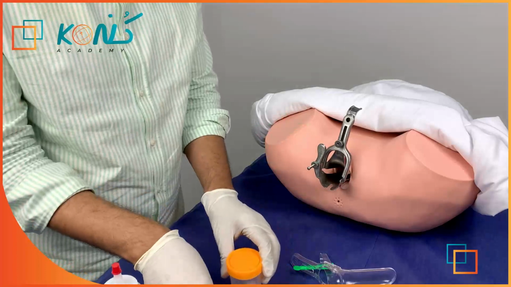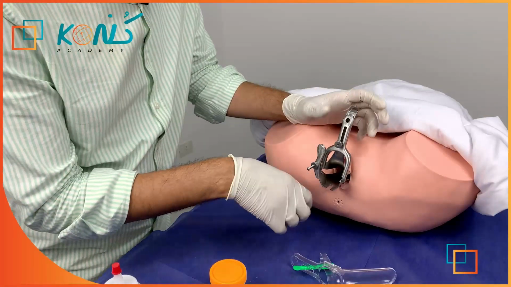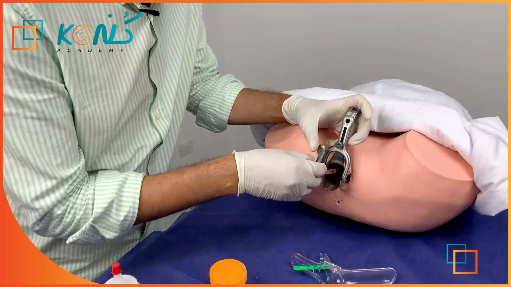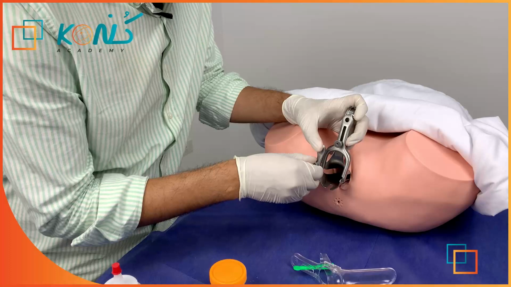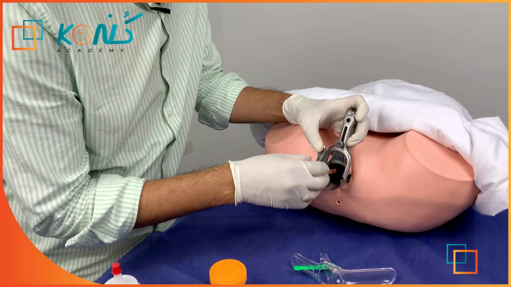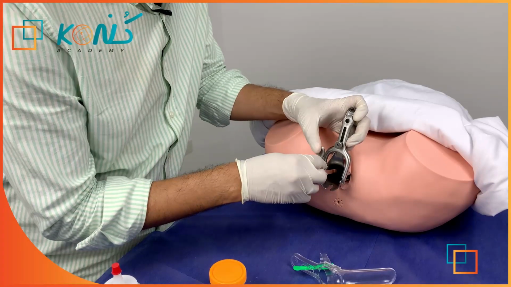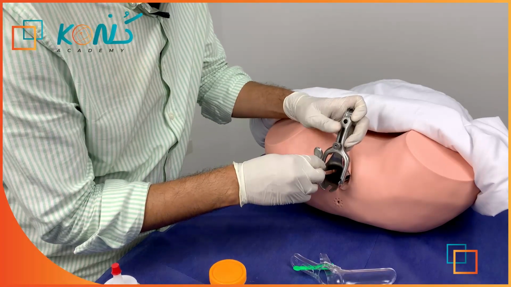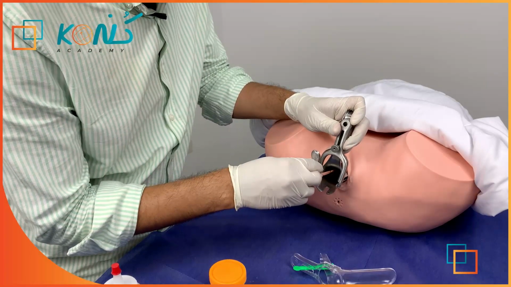After taking the sample, it is almost done. We have finished taking our sample and examinations. I will take the speculum out. You will take it slightly out, and you will not close it. Take it slightly out. I didn't close it right now.